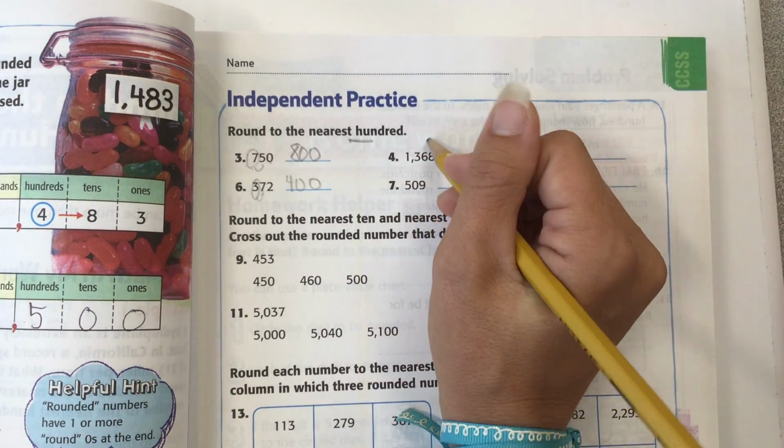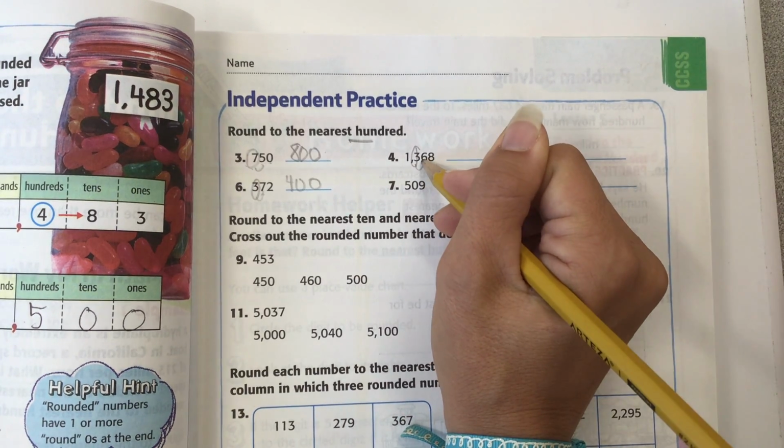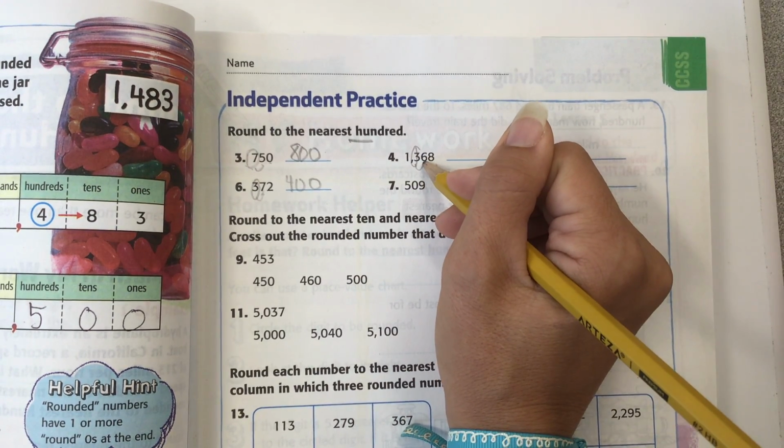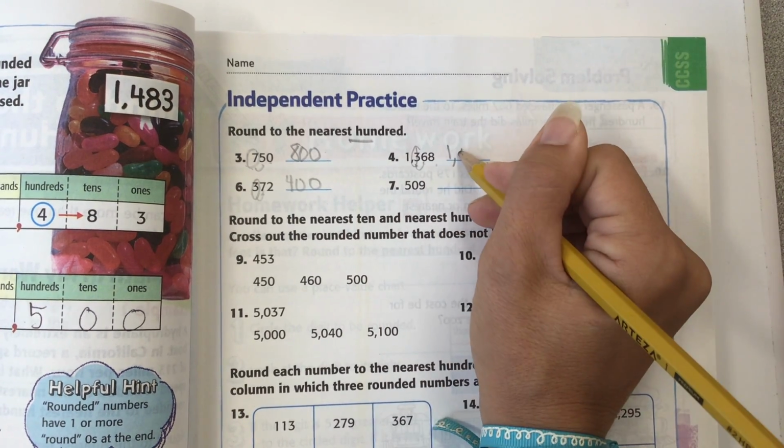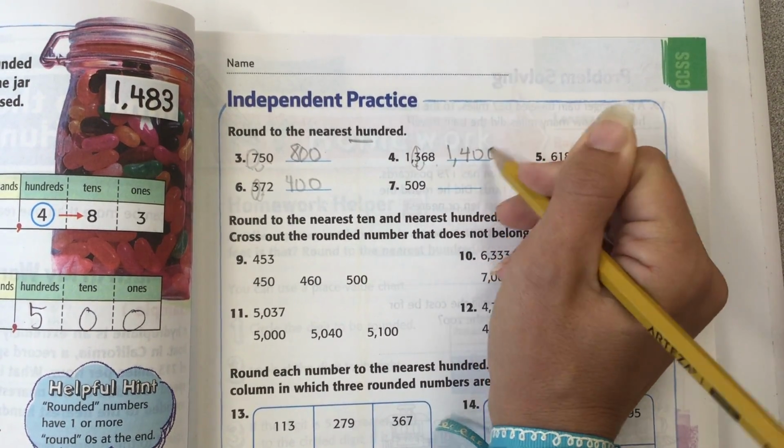1,368. We circle the hundreds. Look next door. That number is 6, which means it's bigger than 5. So it becomes 1,000. The 3, you add 1, 400. And the numbers after become zeros.